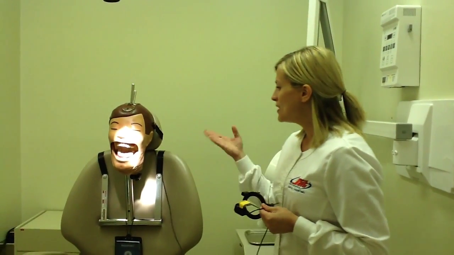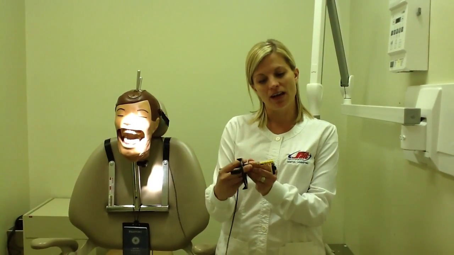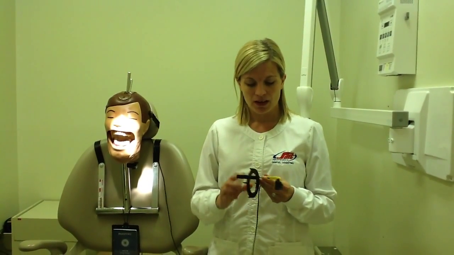Today we'll be discussing the paralleling technique. The paralleling technique is used when exposing periapicals. So we have a Dexter demo here. We'll be using the method of the direct digital. This knowledge can be transferred through all the methods, being the traditional, the PSP, or the sensors.